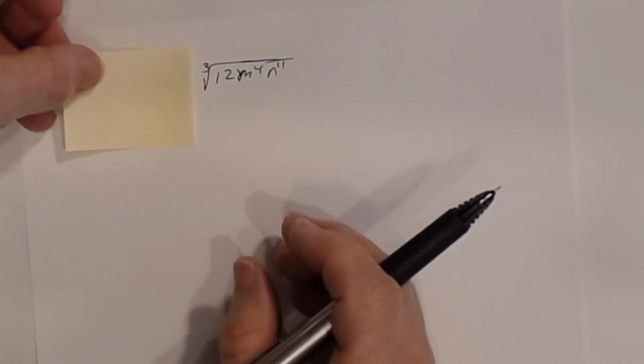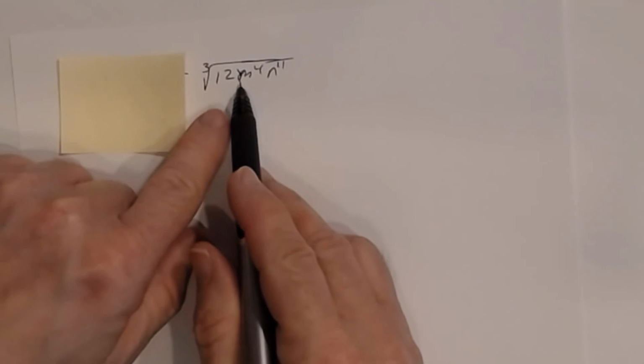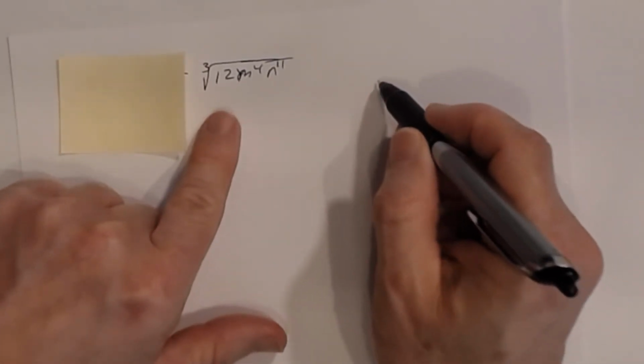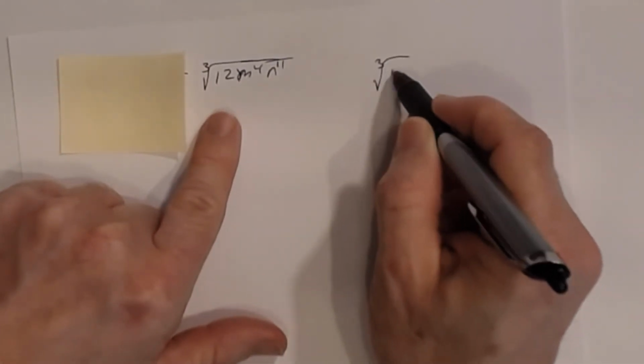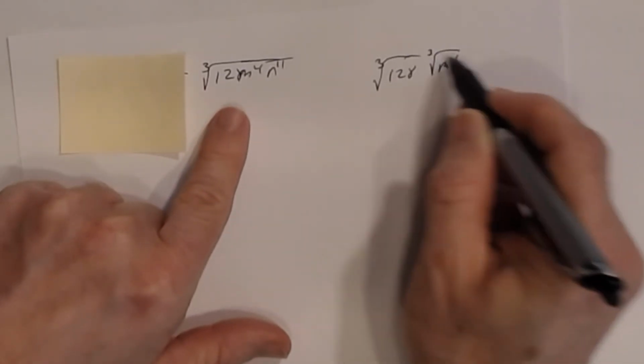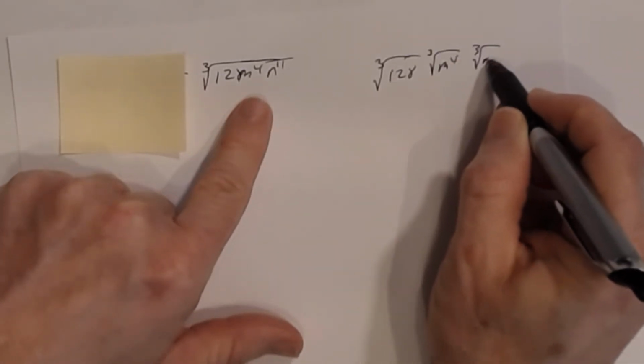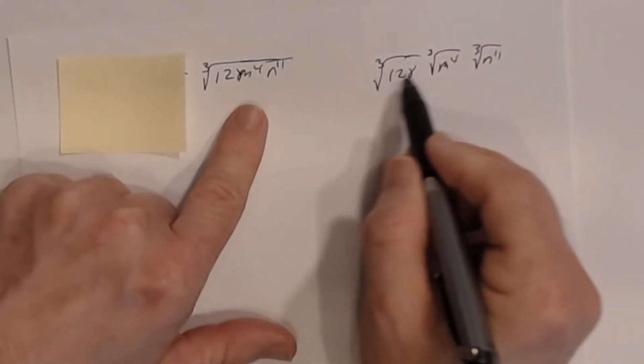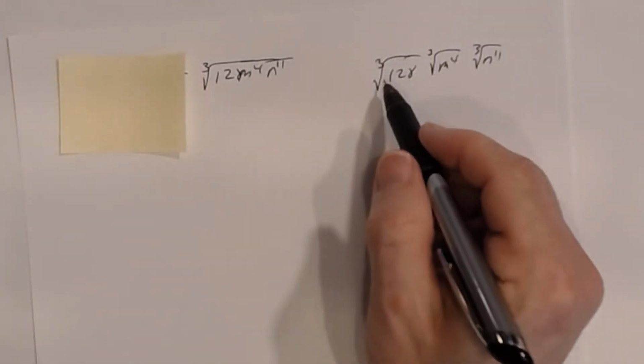It helps if you cover it up for right now. So let's just look at this. I'm going to rewrite this piece over. So the cube root of 128 times the cube root of m to the fourth times the cube root of n to the 11th. So that's what this is. Okay, so let's talk about the cube root of 128.